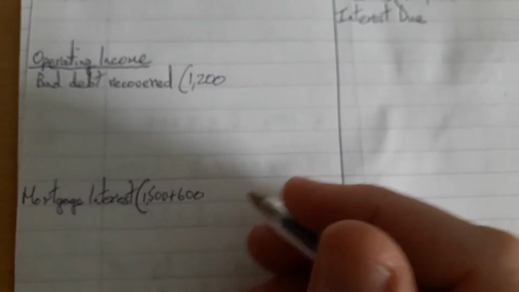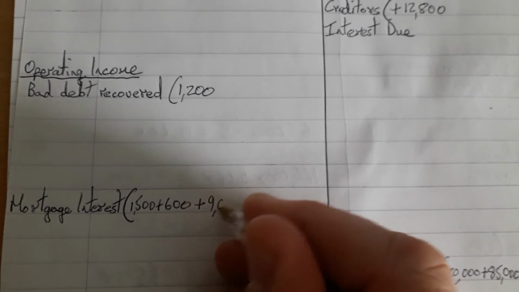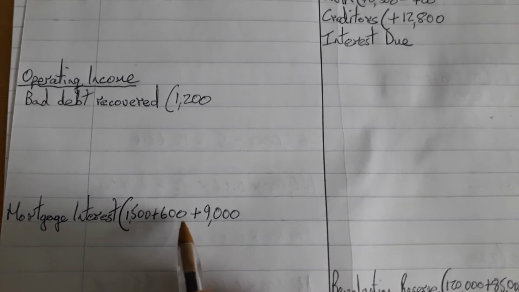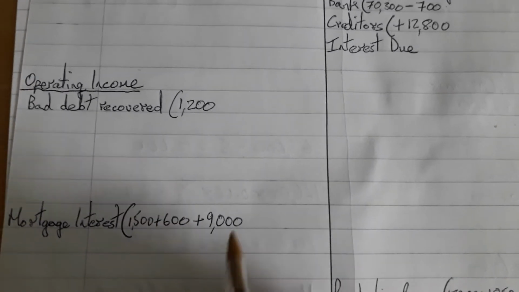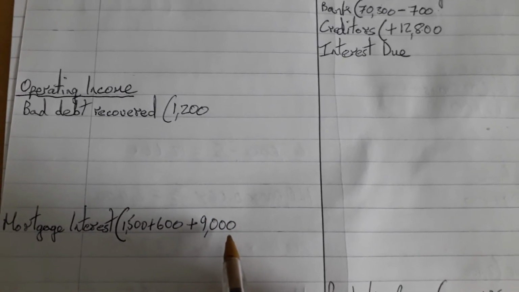Okay, so that means this mortgage interest, if we wanted the interest for the entire year, we must add 9,000 on here. But we know that we have paid mortgage interest for the first 3 months, so it means we have mortgage interest due of 9,000 for the remainder of the year.